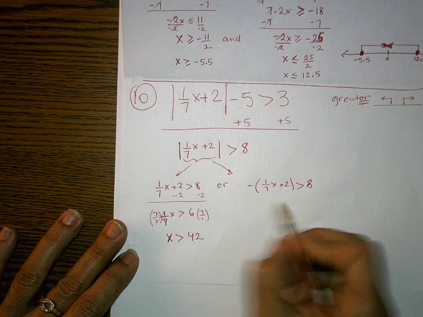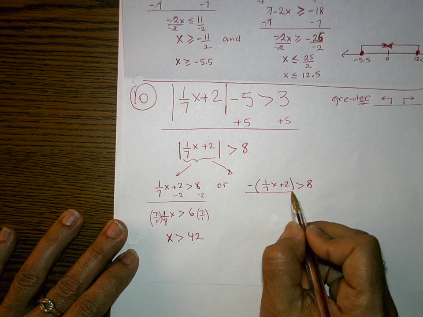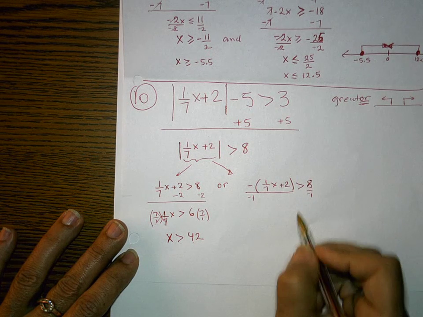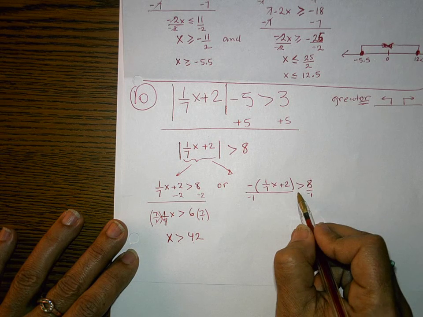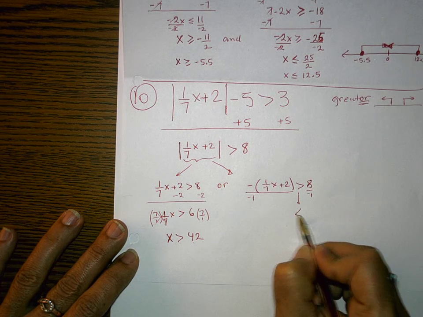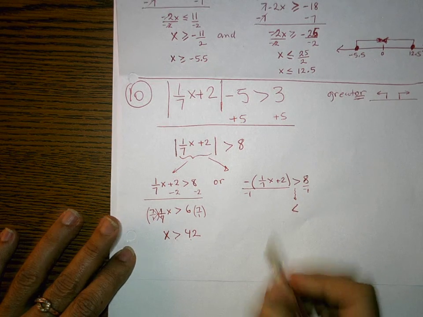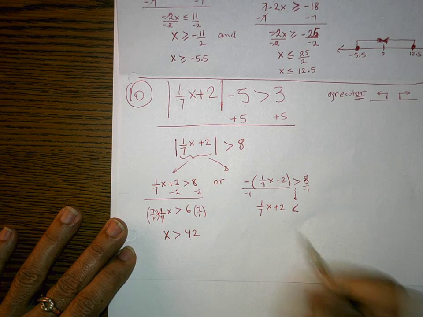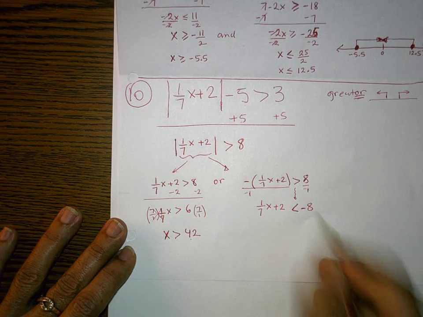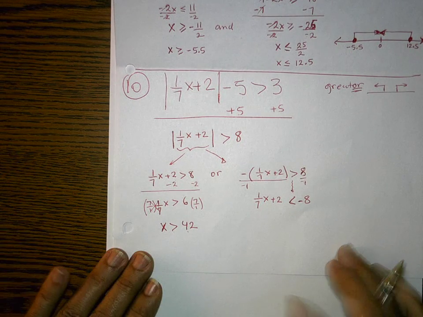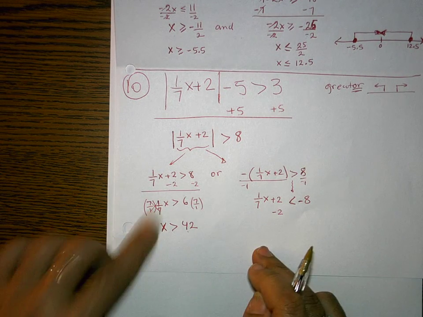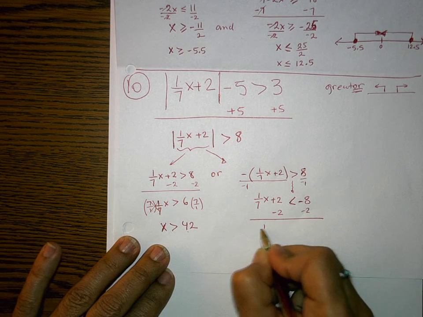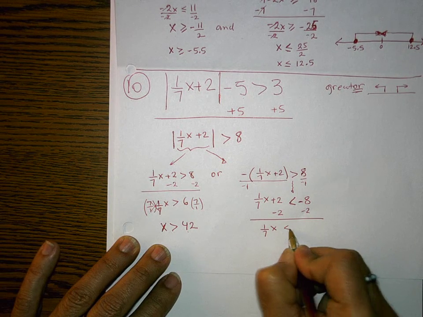Over here, the very first step, as always, is always the same step: divided by -1 first. The moment I divide it by -1, before I forget, let me go ahead and flip my sign. So now I have 1/7 x plus 2 is less than -8. We're going to subtract the 2 just like we did in this case. Subtract the 2 on both sides. And I get my 1/7 x is less than -10.